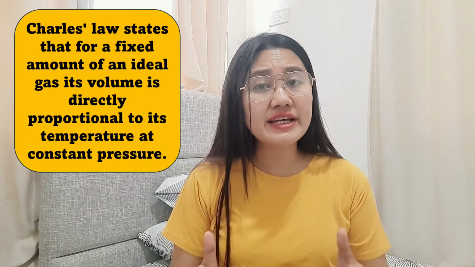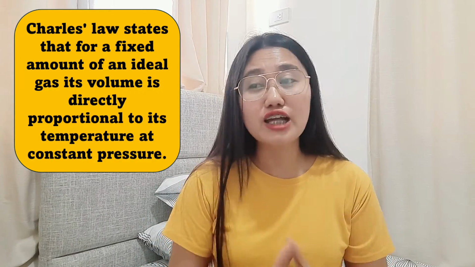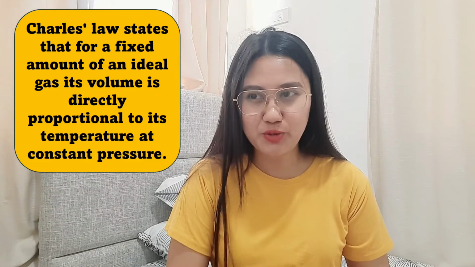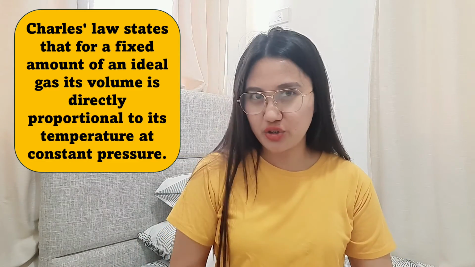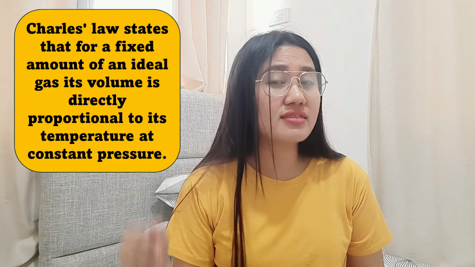So the Kelvin scale must be used because zero on the Kelvin scale corresponds to a complete stoppage of molecular motion. Alright, so Charles' law states that for a fixed amount of an ideal gas, its volume is directly proportional to its temperature at constant pressure. Diba? Ulit-ulit ko sinasabi sa inyo. So, para ma-memorize nyo that the volume is always directly proportional to the temperature.